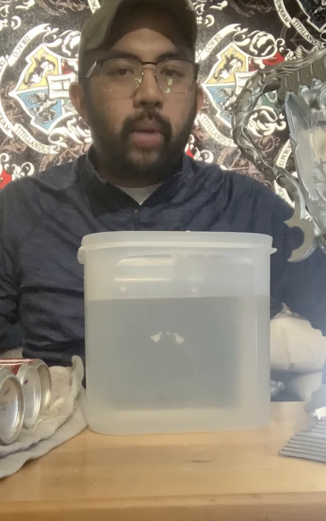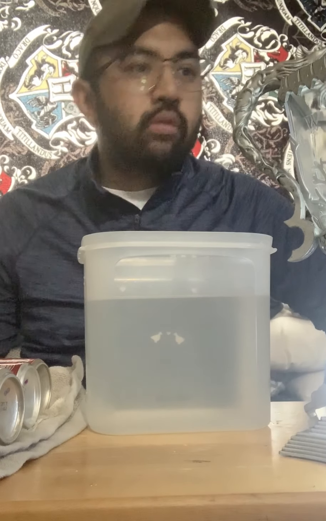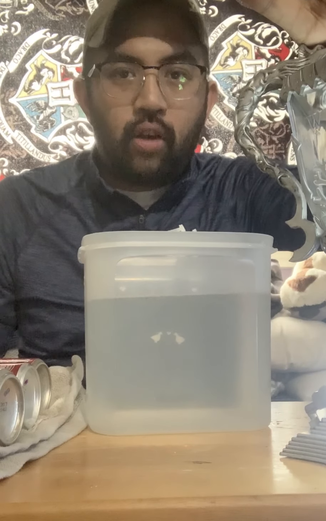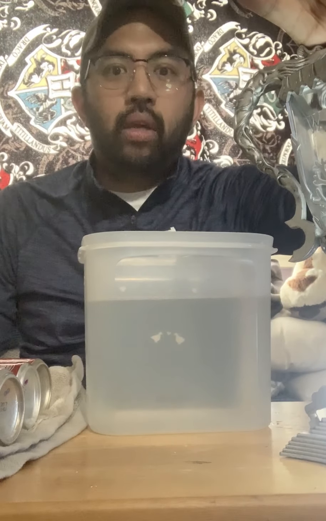So you may notice that I have a Harry Potter background. I have the Triwizard Cup. This actually is acting as my light source for this. I don't have like a heat lamp on me.